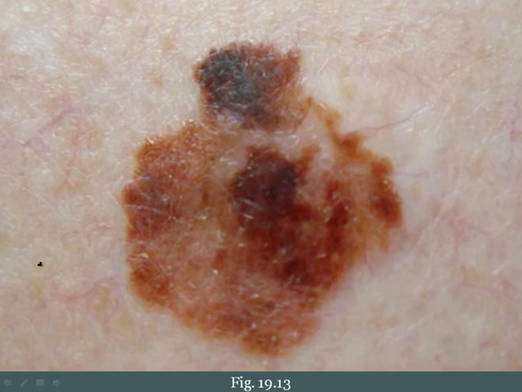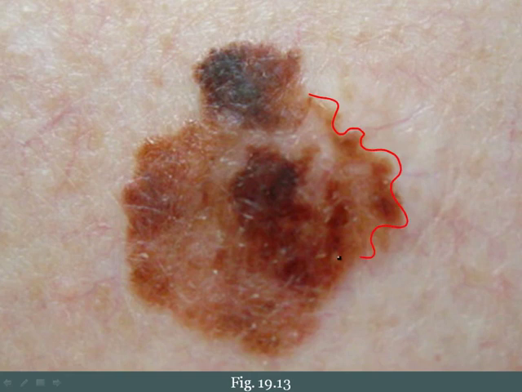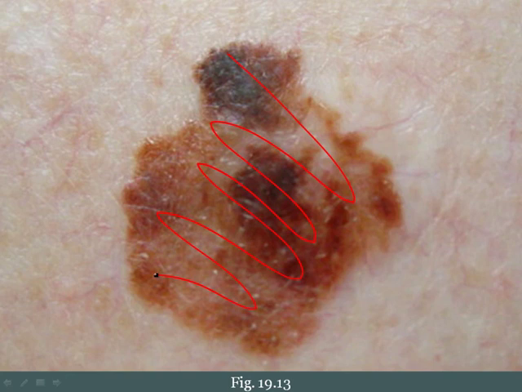Let me just highlight these principles. Number one, you can see that this is asymmetric. Number two, you can see that the borders are not regular. You can see that they're jagged. Number three, you can see that the color is not uniform. Some areas are darker and some areas are lighter. And number four, if you had a ruler, you would see that the diameter is greater than 6 millimeters. But of course, there is no ruler here.